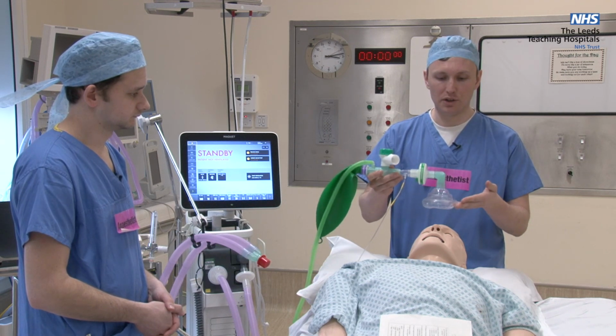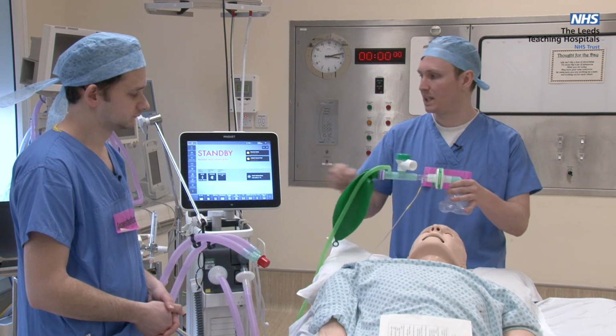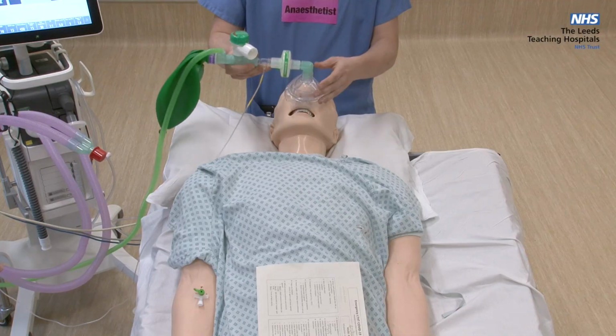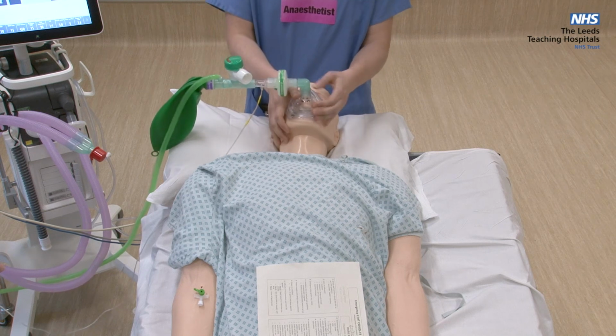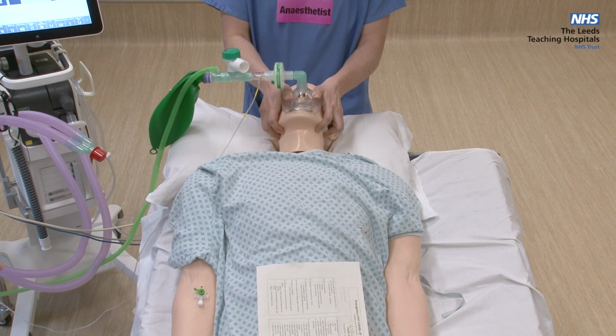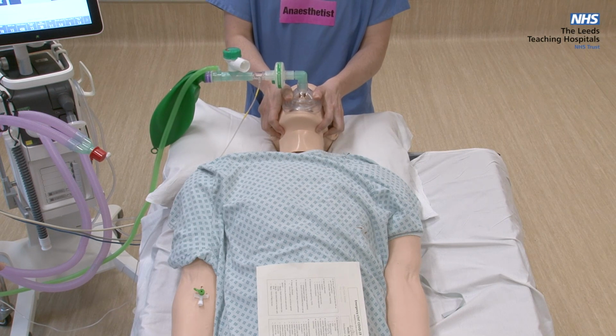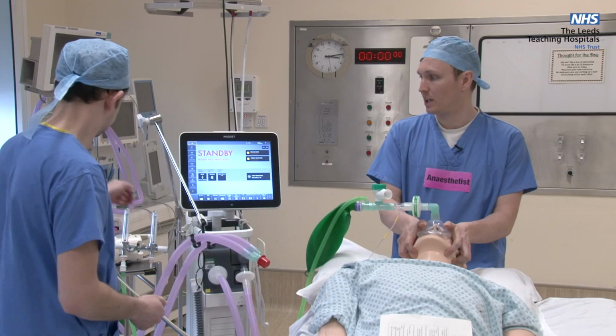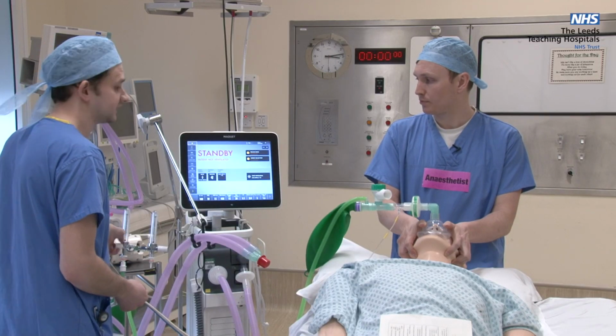So the first thing I'm going to do is place the mask without any oxygen flowing through it onto the patient's face. So I'm going to apply that with a V-grip as shown in the intubation guidance. Once that's applied and I've got a tight seal, I'm then going to ask Paul, who's our assistant 1, to turn on the oxygen flow to the Mapleson C circuit. So can you do that now please, Paul? So oxygen on, 15 litres.